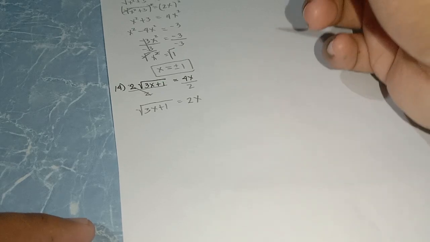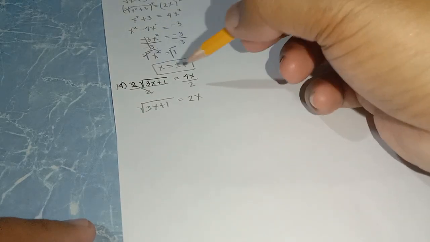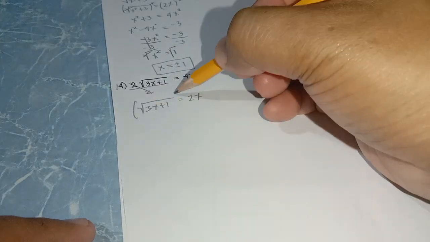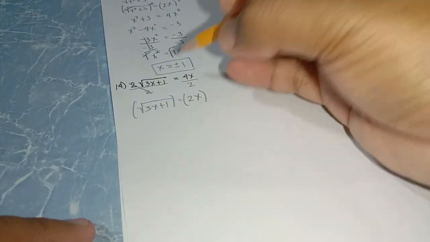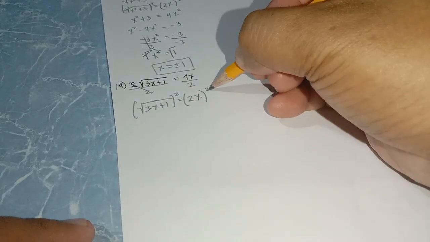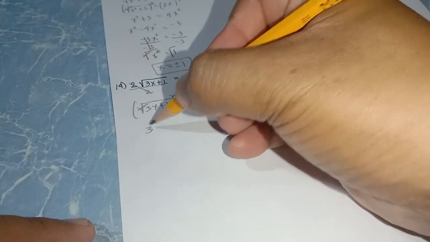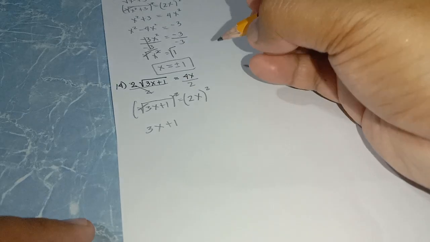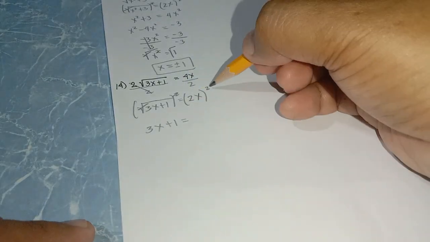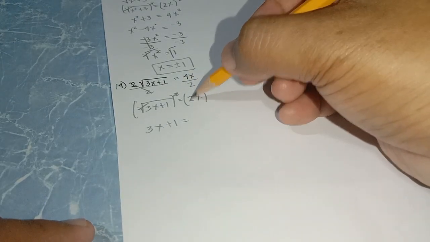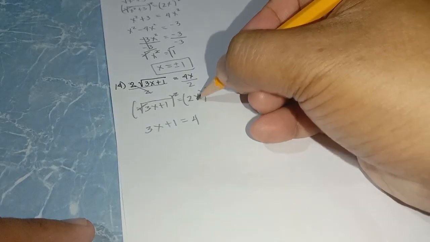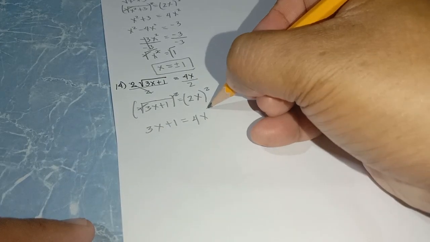Okay, next. Ang mangyayari natin dito ay tatanggalin natin yung radical. So, squared lang natin both sides. Cancel ang radical, cancel ang exponent. So, natira ay 3x plus 1 is equal to 2 squared. 2 squared is 4. And then, x squared is x squared.